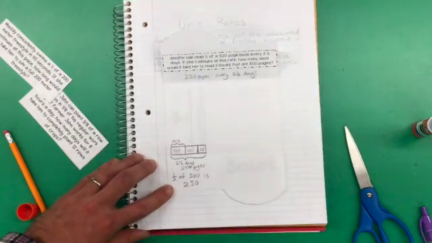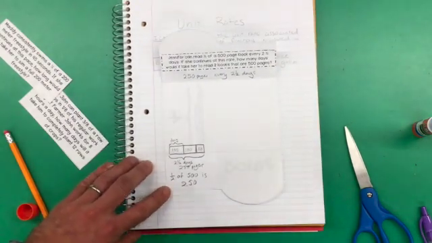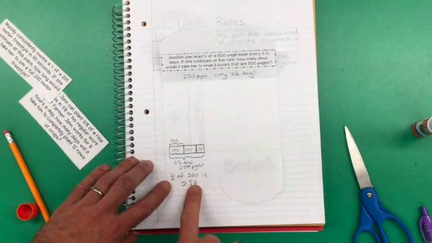You know that because half of 500 is 250. Oh, there it is. Sorry, I kind of cut out there. Half of 500 is 250. So make sure that's in your notebook.